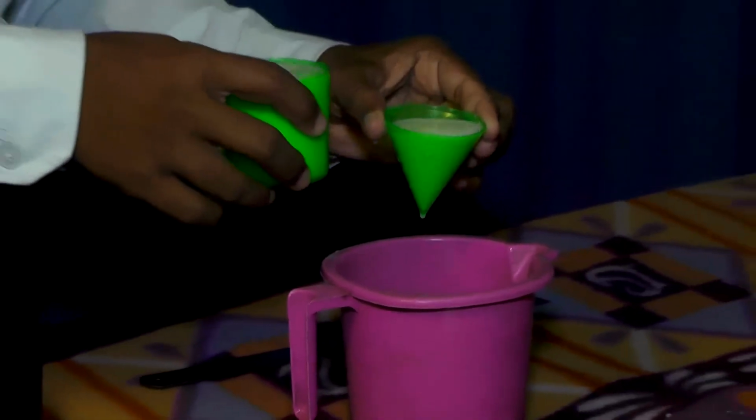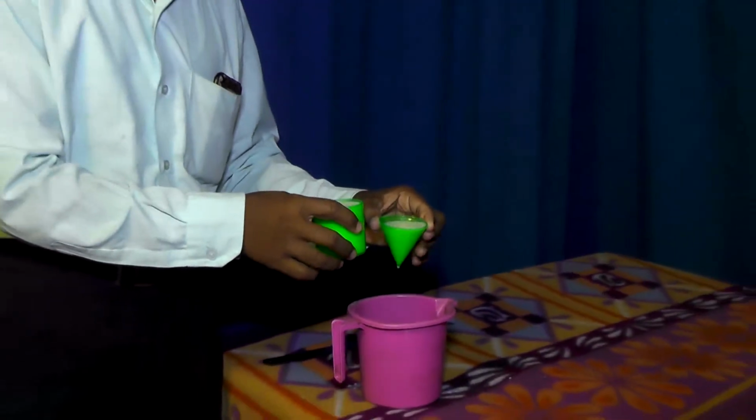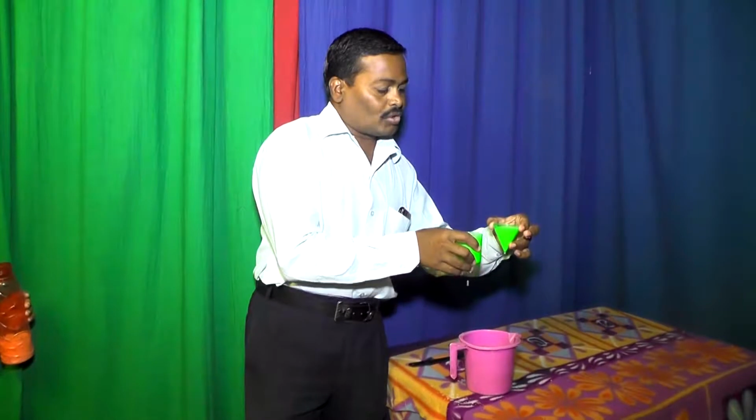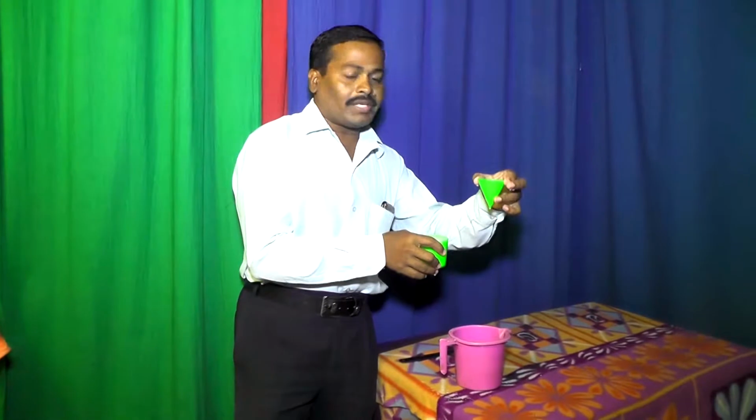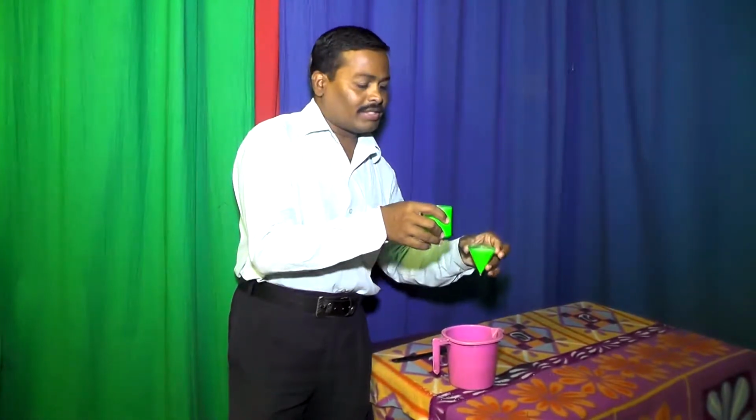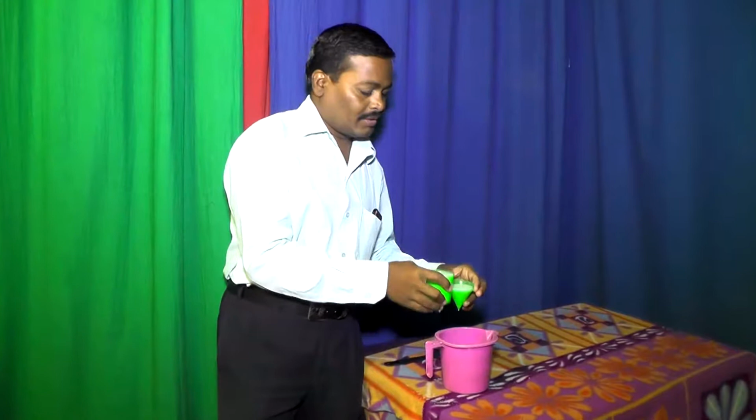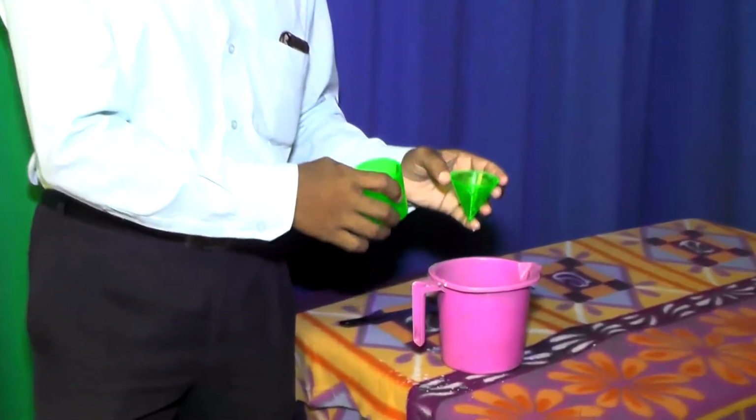Start. Look here. These are two objects, cone and cylinder, both have equal radius and equal height. Both are filled with milk. This is one part of a cone and this is one part of a cylinder. Now see what I am doing.